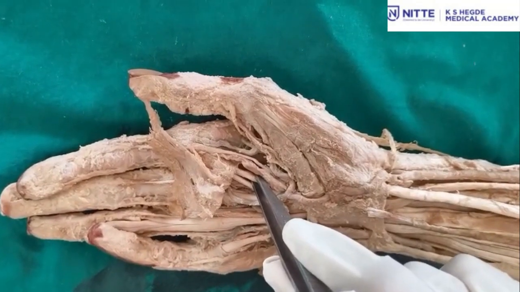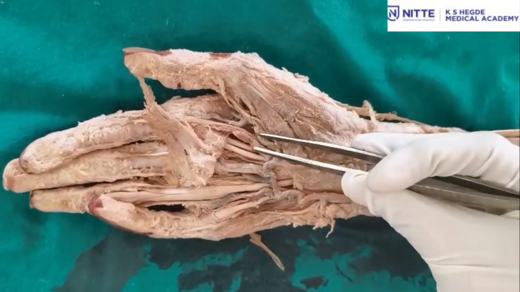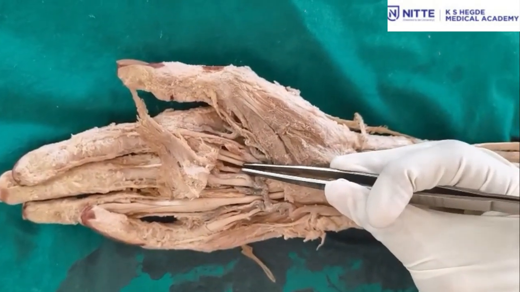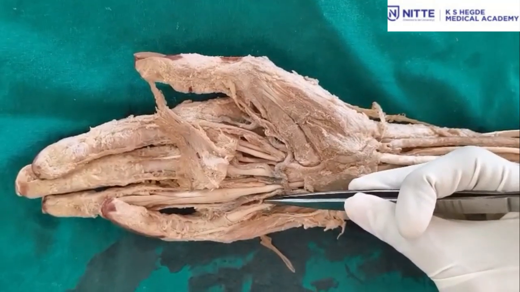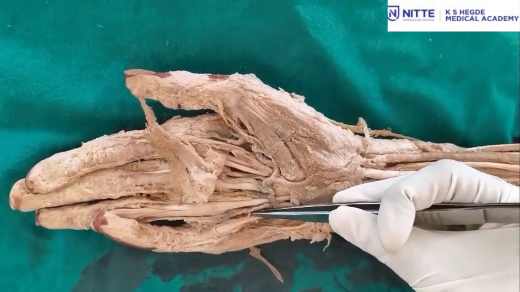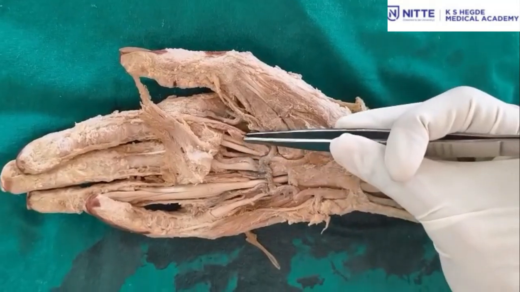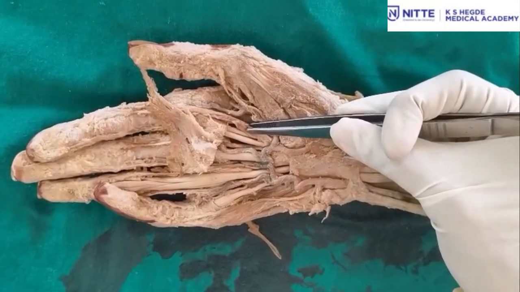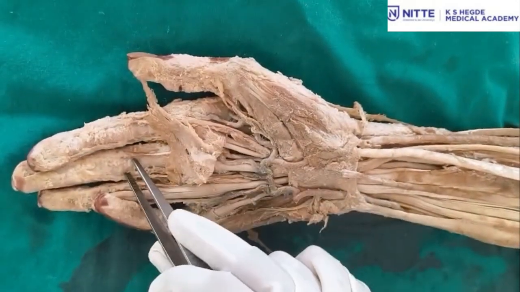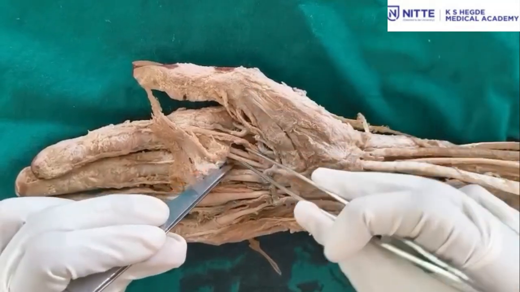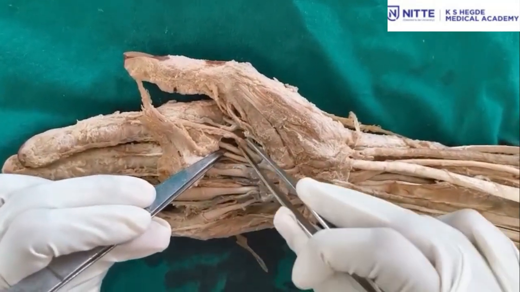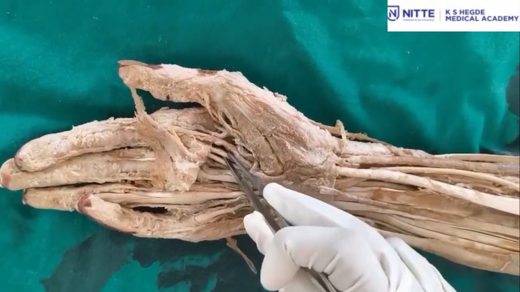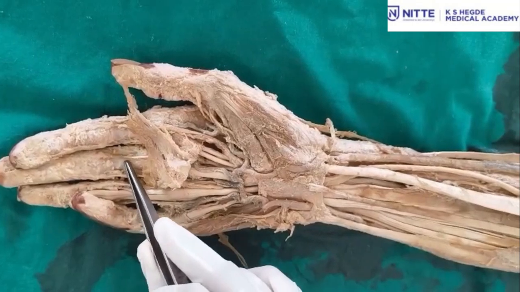profundus tendon. The first and second lumbricals are unipinnate, whereas the third and the fourth lumbricals are bipinnate muscles. The first and second lumbricals arise from the radial side of the flexor digitorum profundus tendon for the index and the middle finger. You see here, this is the radial side. So the first and second lumbricals are taking origin from the radial side of the tendons of flexor digitorum profundus going to the index finger and middle finger.